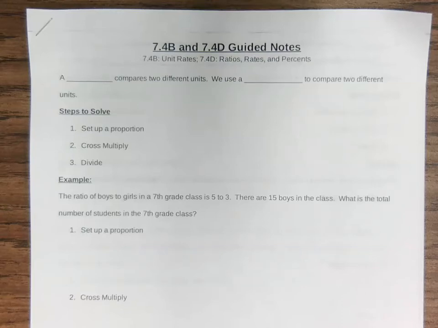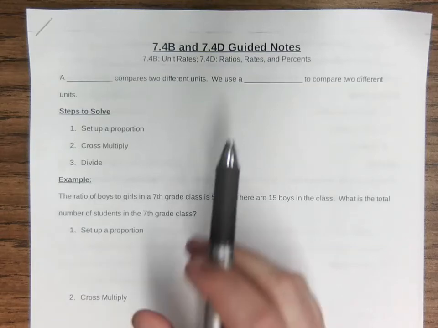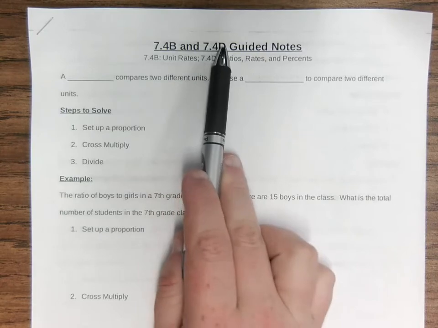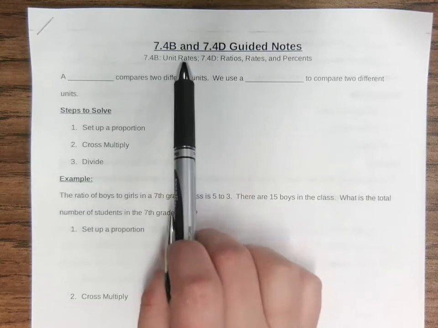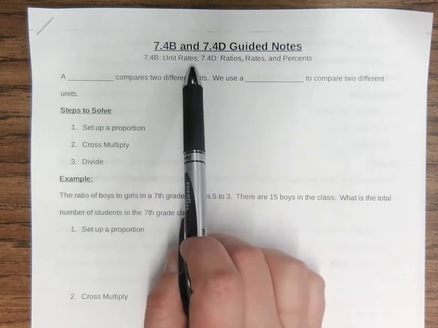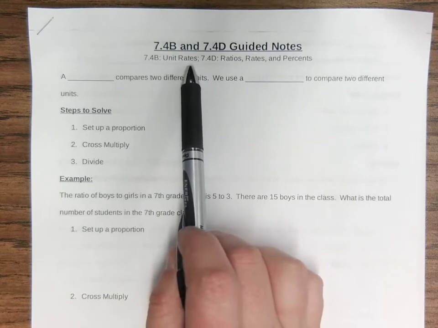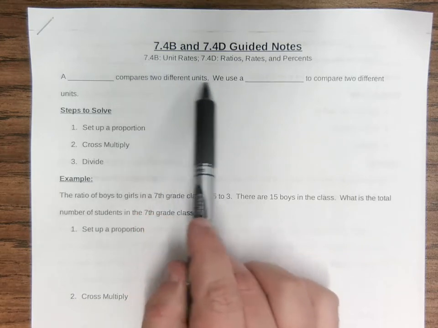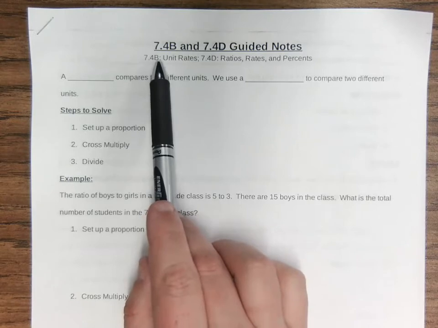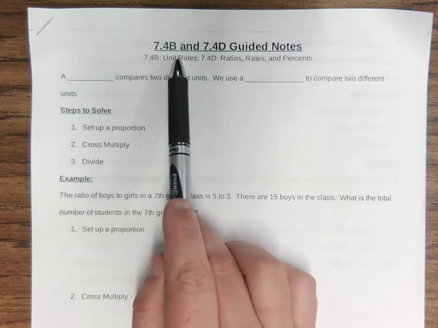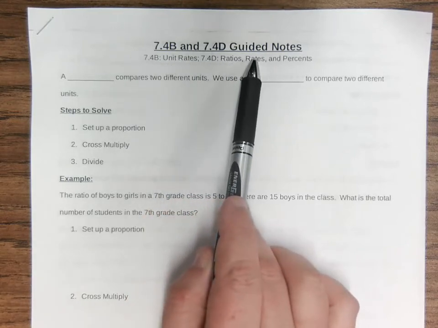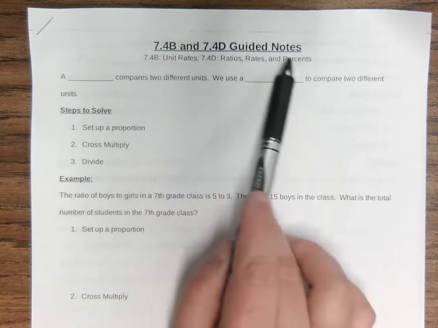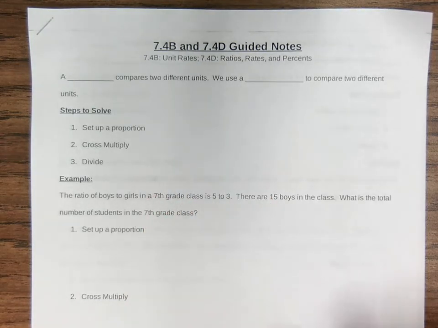Okay, guys, so this week we're going to be going over 7.4b and 7.4d. I've put a copy of these notes in Google Classroom for you so you can use them. Today, we're just going to be doing the notes. 7.4b is over unit rates and 7.4d is over ratios, rates, and percent. So it's all rates. We're still doing some sort of rate like we were last week, okay?